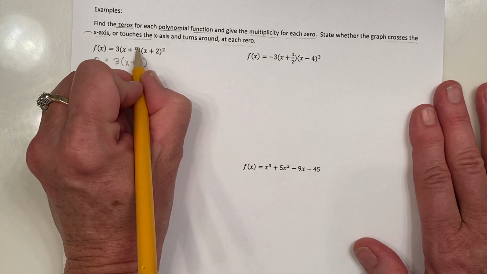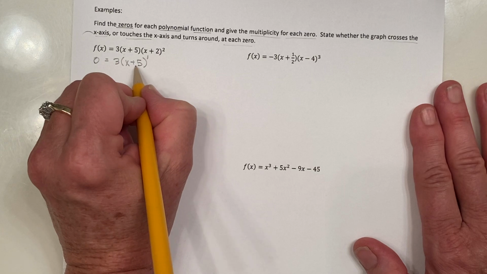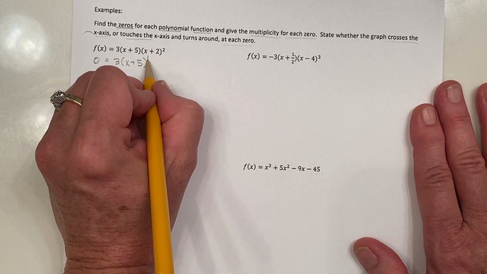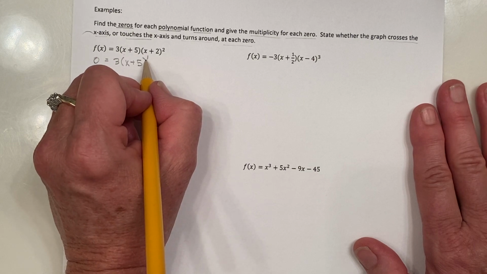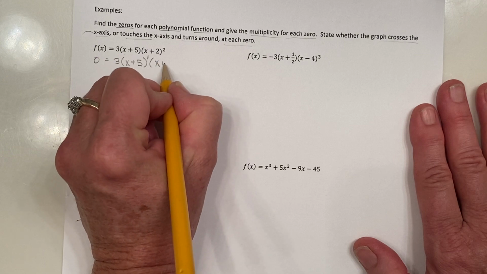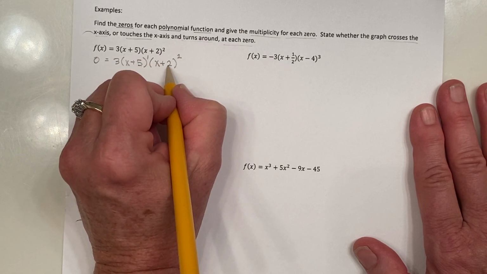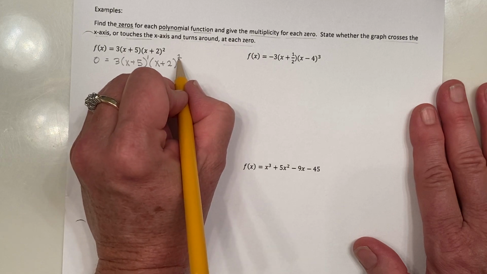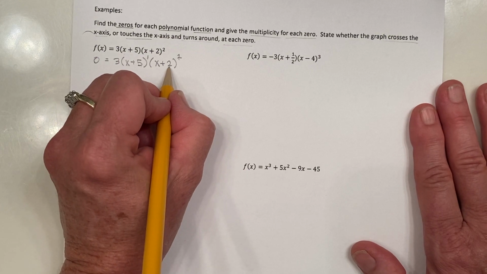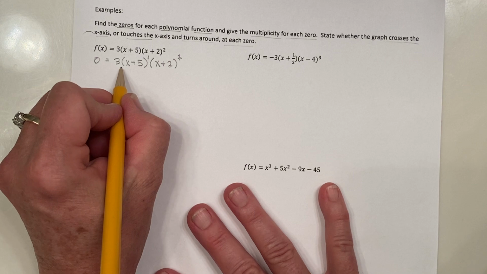I can see that x plus 5, that factor only occurs one time, so I know that x equals -5 is a 0 with a multiplicity of 1, so I'm going to actually cross the x-axis at x equals -5. I see that x plus 2, that factor occurs an even number of times, so the 0 x equals -2 has multiplicity 2, that's even. So at x equals -2 on the graph, I'm going to actually just touch. But let's go ahead and finish the algebraic work.